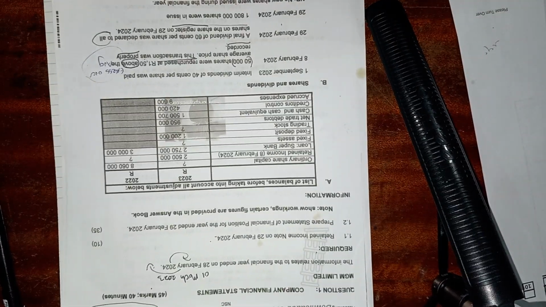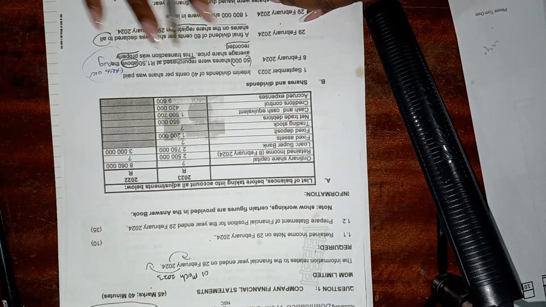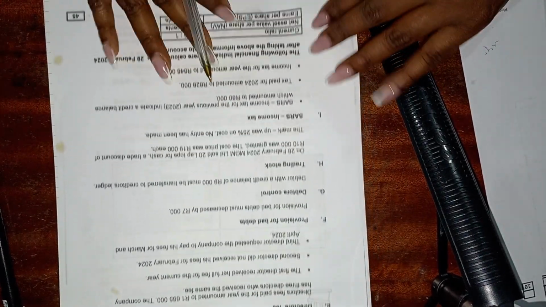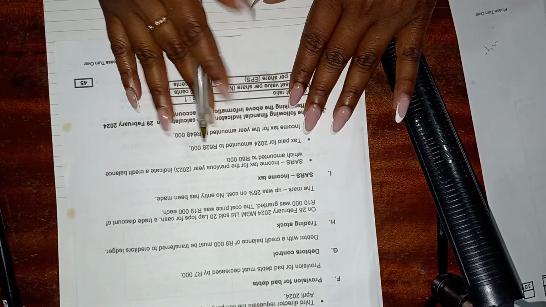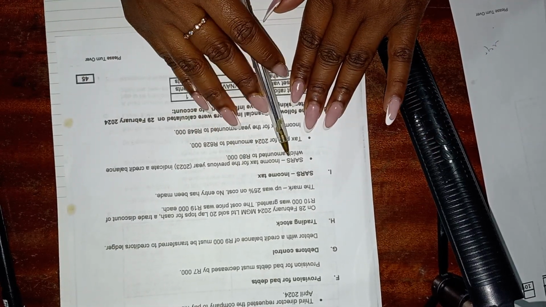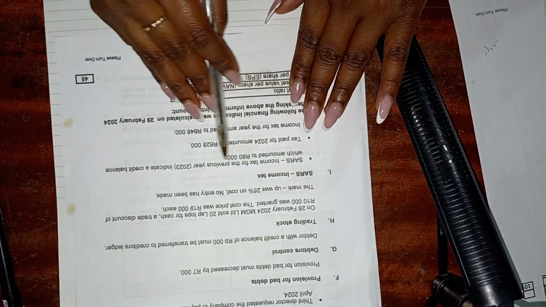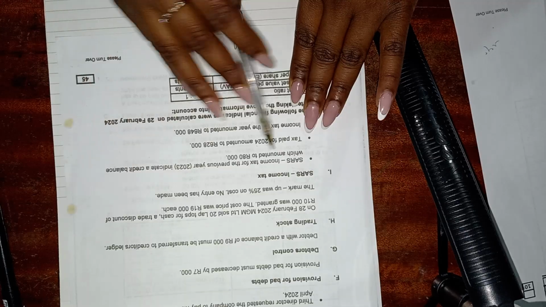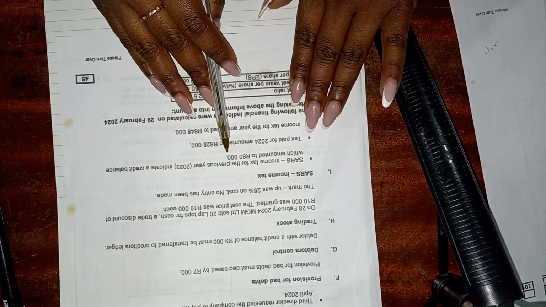Then for the net profit after tax, because at this point during the reading time I would have read over my entire question, I will just skip to the tax part, right? So it says SARS income tax. SARS income tax for the previous year 2023 indicated a credit balance which amounted to 80,000.